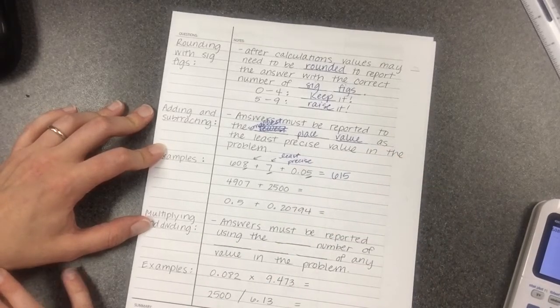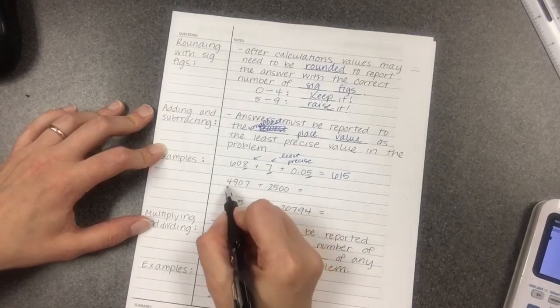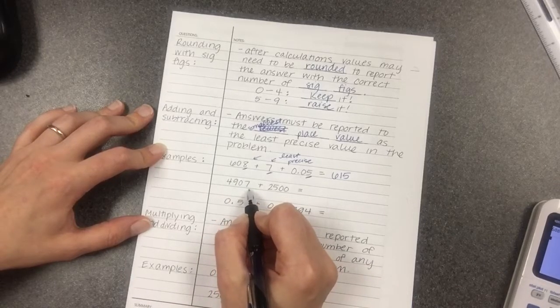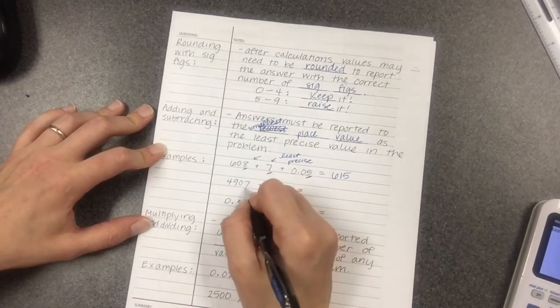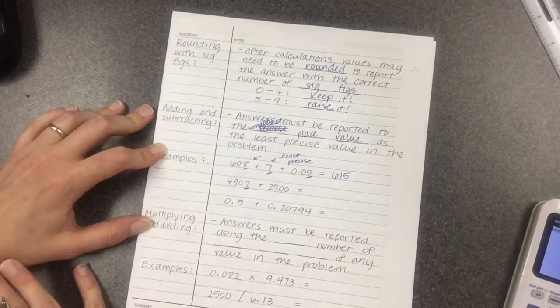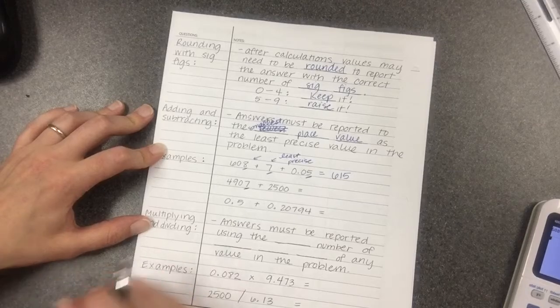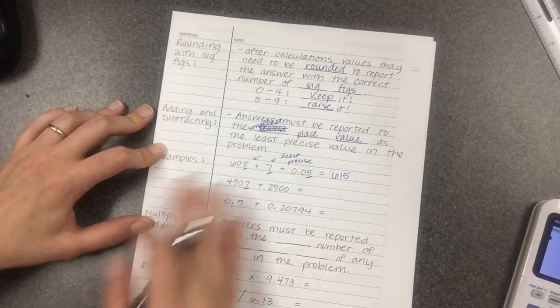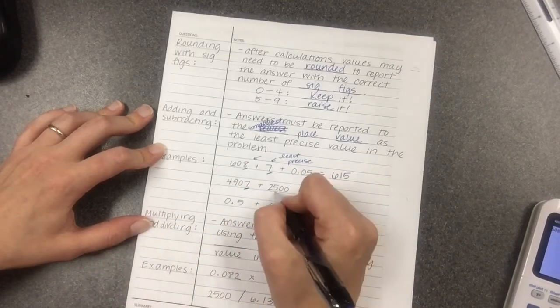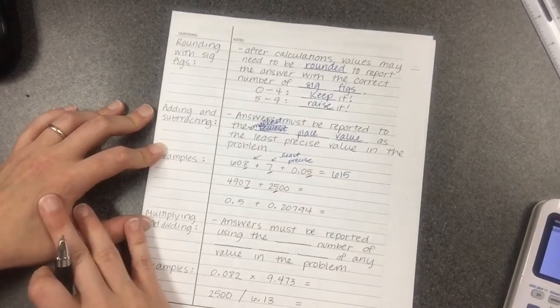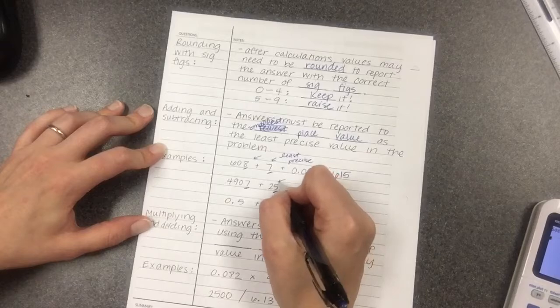Let's look at the next one. When I look at this value here, 4,907, the most precise value is in the ones place. That's where my last significant figure is. Now if I look at the number 2,500, yeah, it goes out to the ones place, but none of those zeros count as significant figures. So really the most precise part of that number is the last significant figure, that 5, and it's sitting in the hundreds place, which means that it is the least precise.